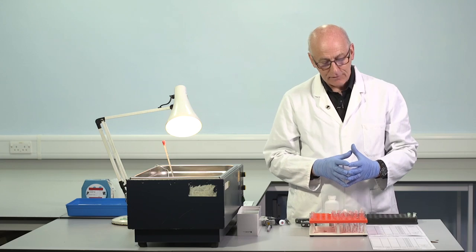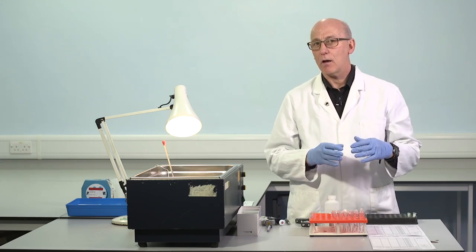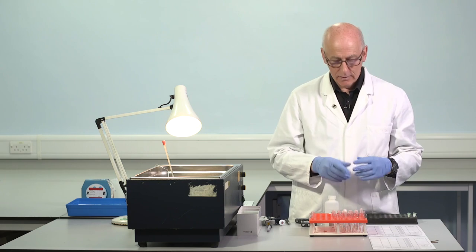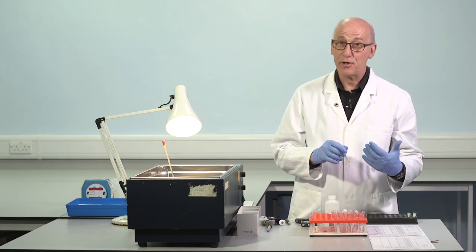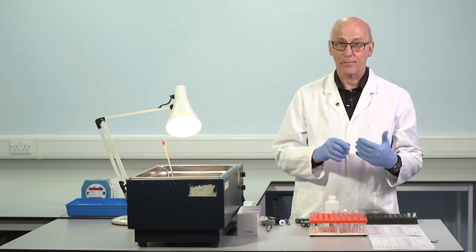So we need to check the levels of factor VIII now in each of the mixtures relative to the control mix. So we can use the control mix to construct a calibration line in the factor VIII assay.